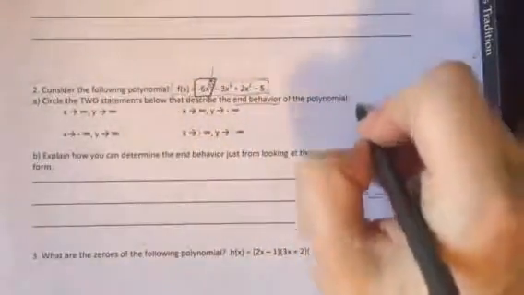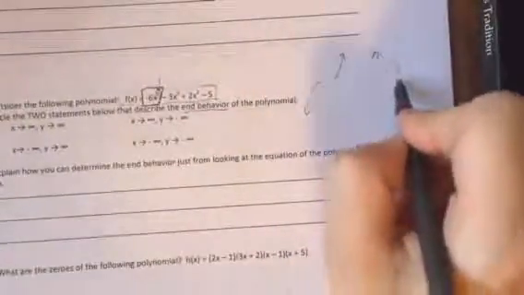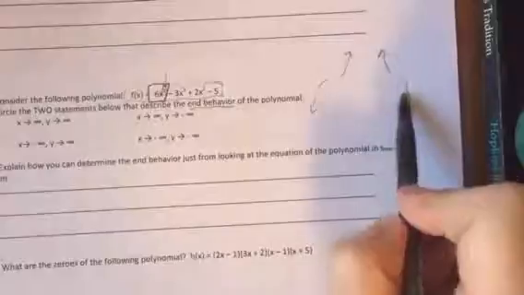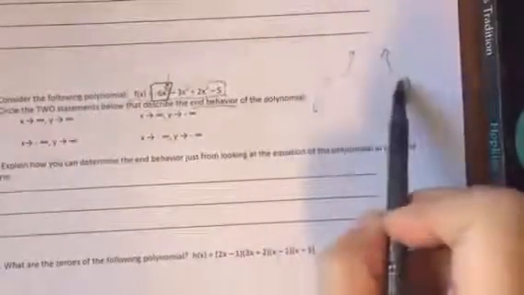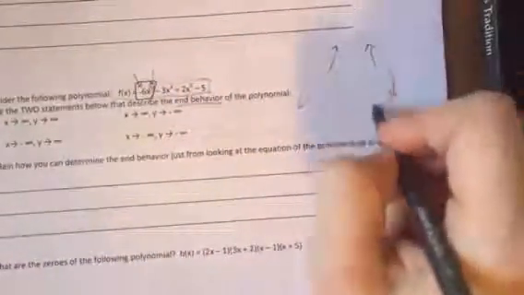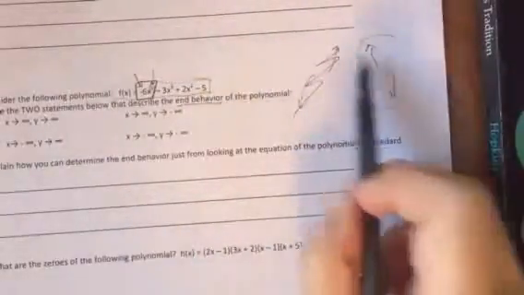And you look at 2 things. Number 1, you've got this odd exponent. So if it's an odd exponent, you know that the arms at the end are going to go in opposite directions. So they're either going to go this way or they're going to go this way, but they're going to be opposite of each other. And then you look at the coefficient in front, and if it's negative, you're going to have a decreasing function. If it's positive, you'll have an increasing end behavior. So here we've got this negative, so we know that the end behavior looks something like this.